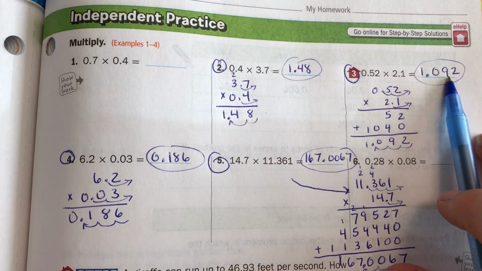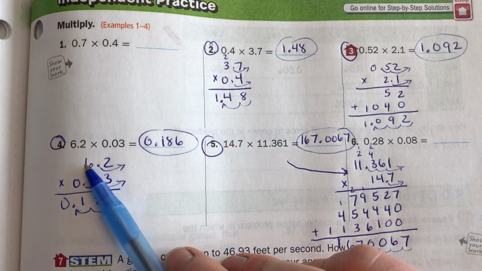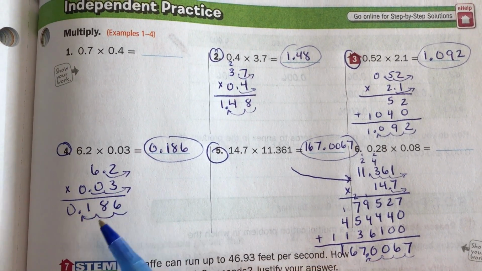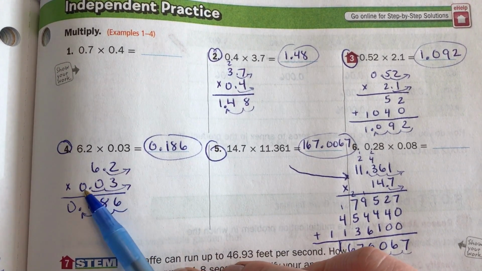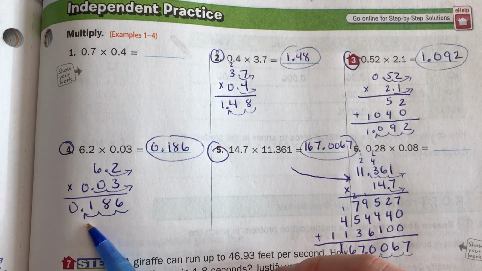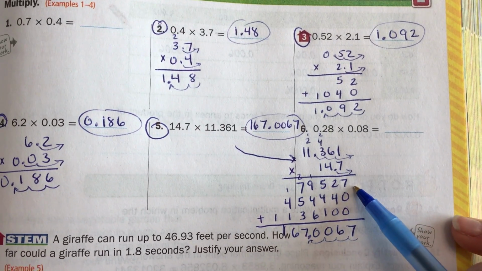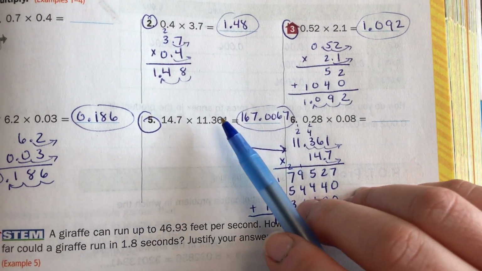There's your answer. For number 4, I thought of it as 62 times 3. That's why I set it up this way. I multiplied. Decimal came out of the factors, 1, 2, 3 places. Back in 3 places to the product. Number 5, I just set it up right here because I needed more room.